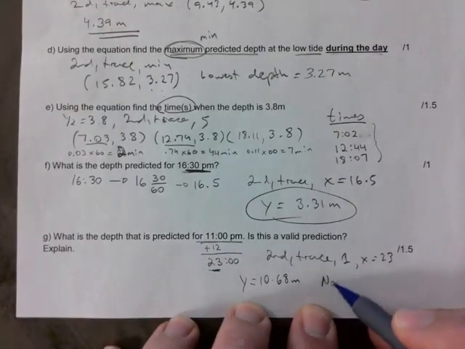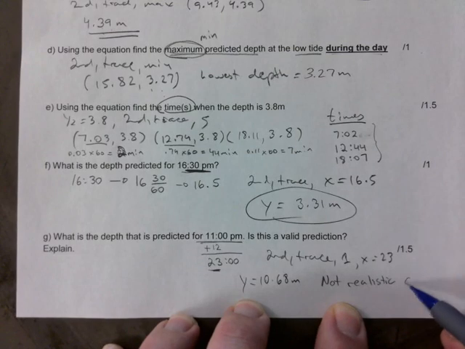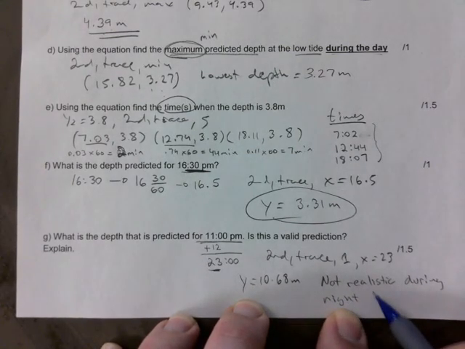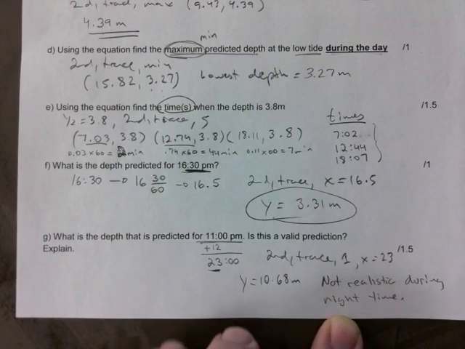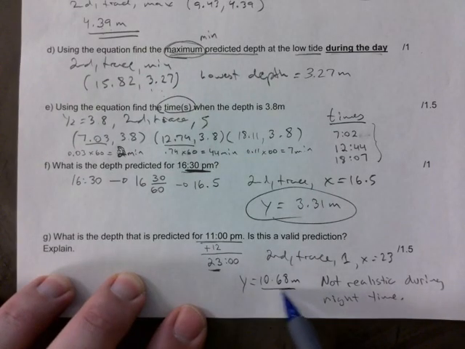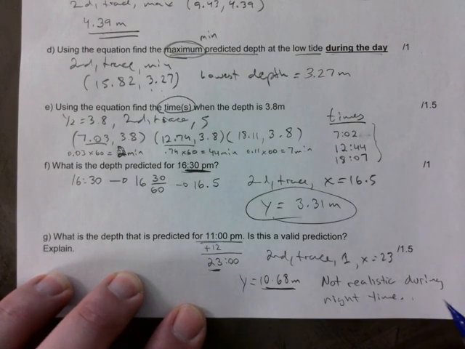Not realistic during nighttime. This one only works during the day in our specific case. So if you just say something like it's not realistic, the depth is too great, it varies too much. So if you have the 10.68, I give you a mark, and then the justification another half.